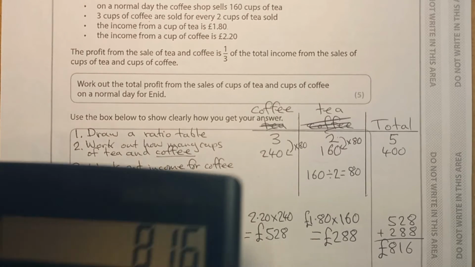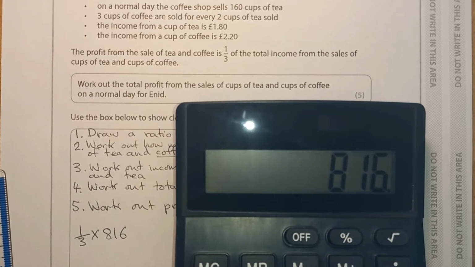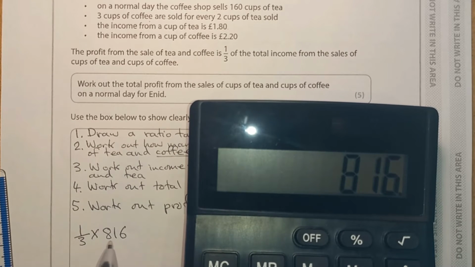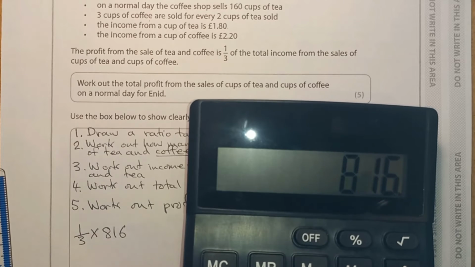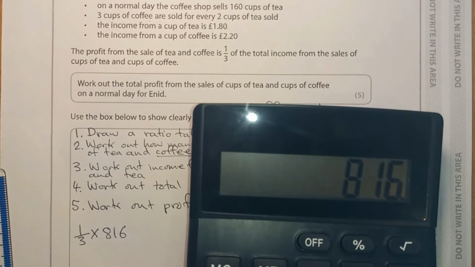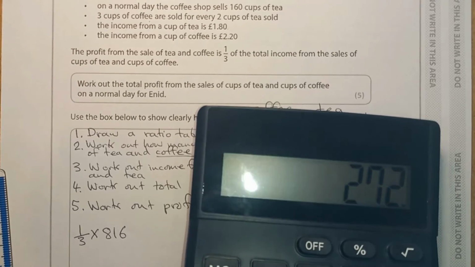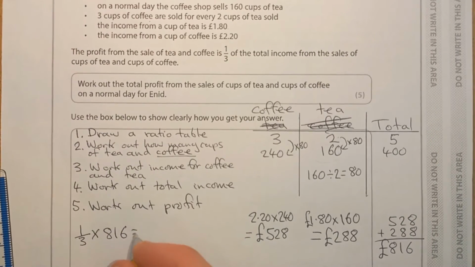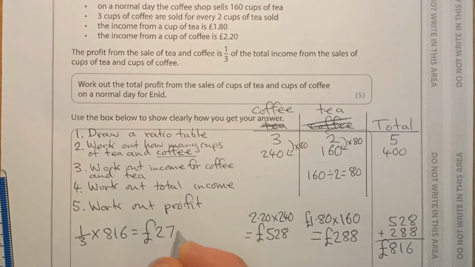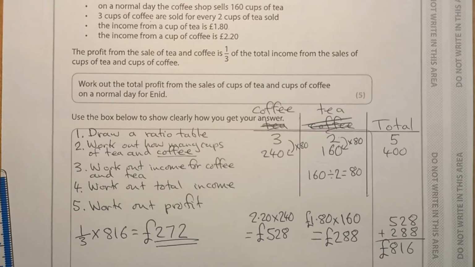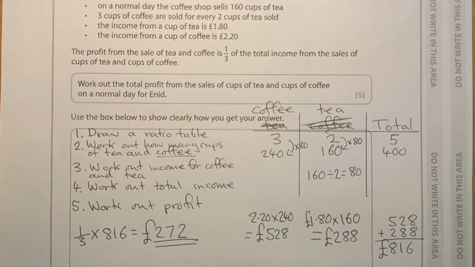Now, because we're using a simple calculator, it's going to be much easier for us to say, well, 1/3 of 816, that's just the same as 816 divided by 3, which gives us £272. And that's our final answer.